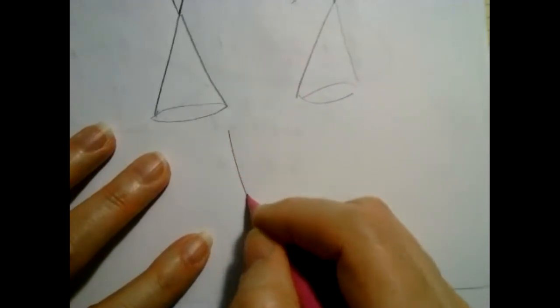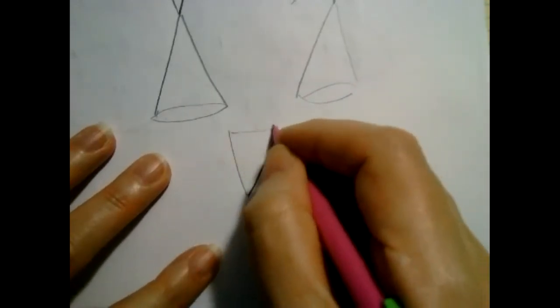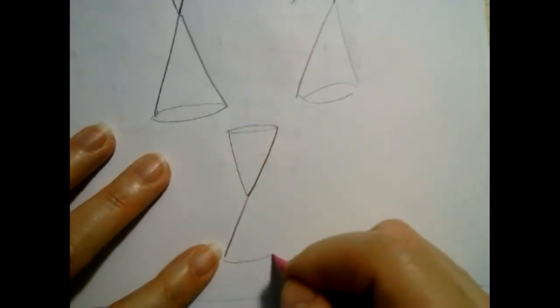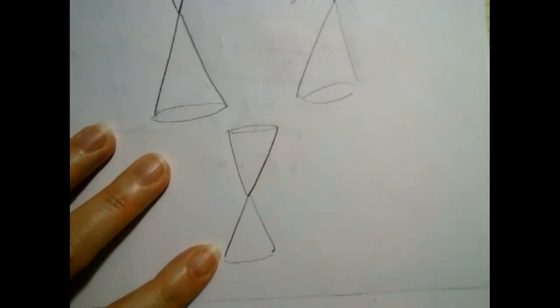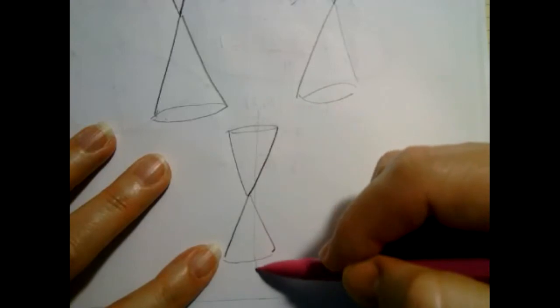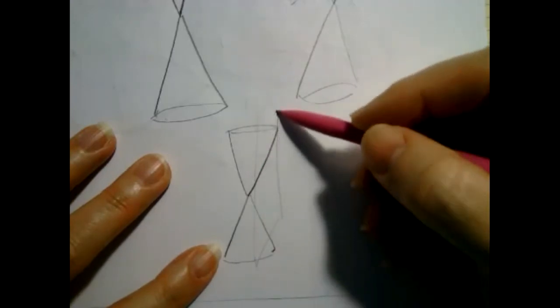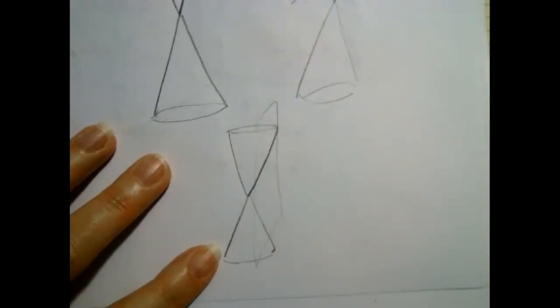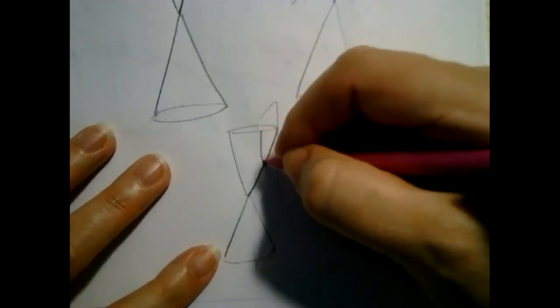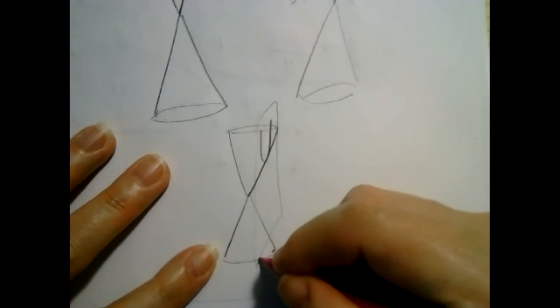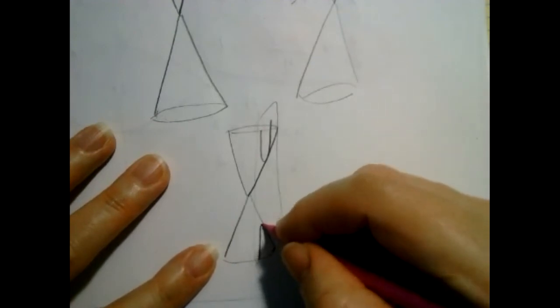The last part, which is a little bit hard, is that if you take the cone again and you cut it with a flat piece of paper, you get something like that. Something you get from here, you get something like this.